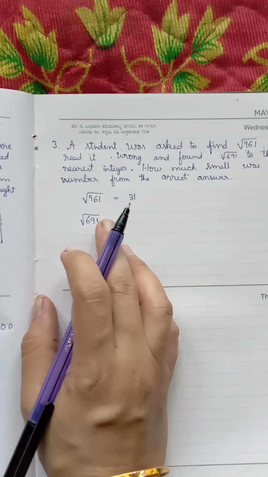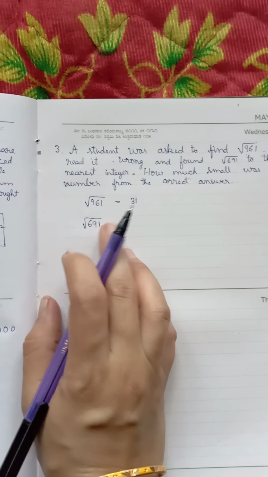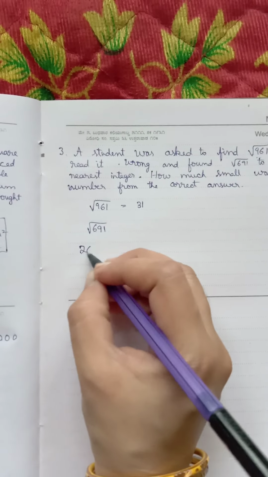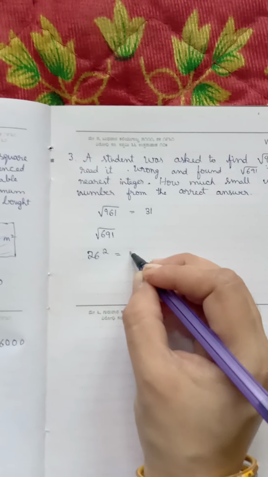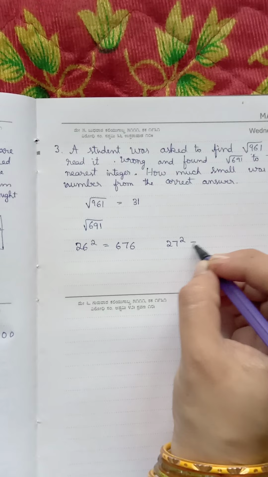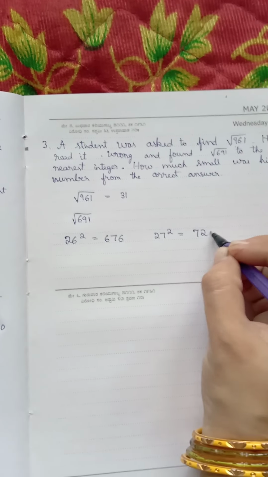So what are the nearest perfect squares to this number 691? We have 26 square is equal to 676 and 27 square we have 729.